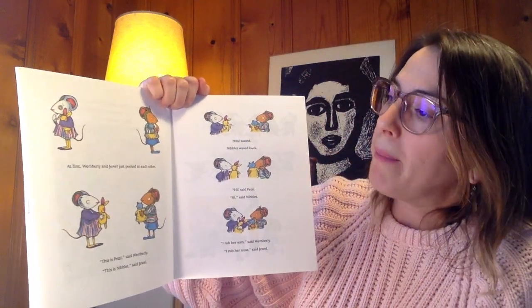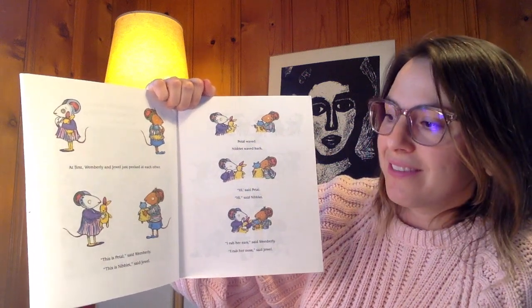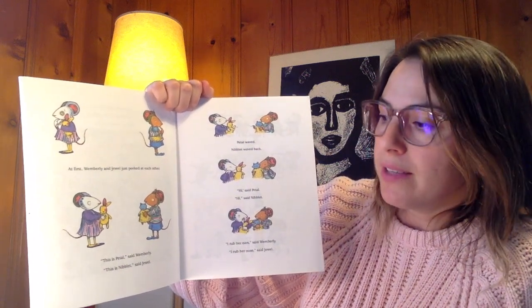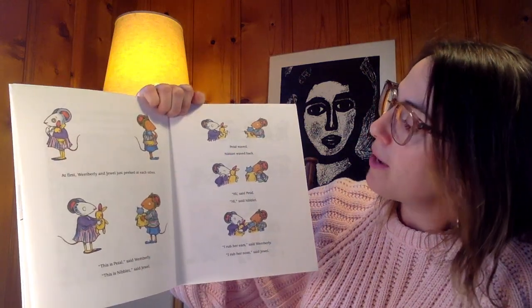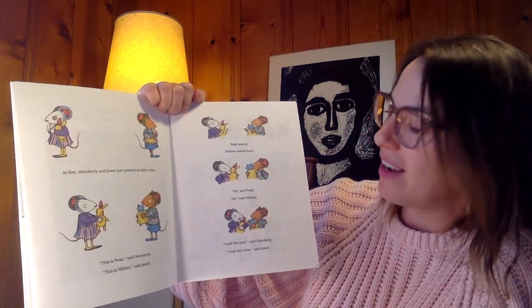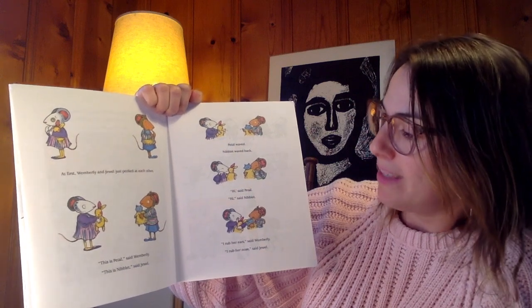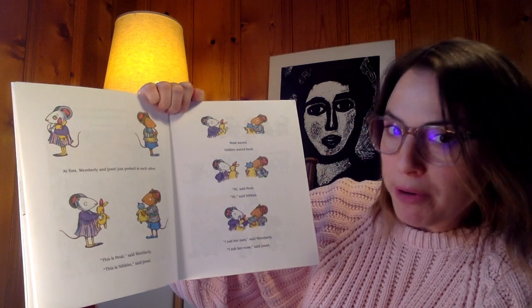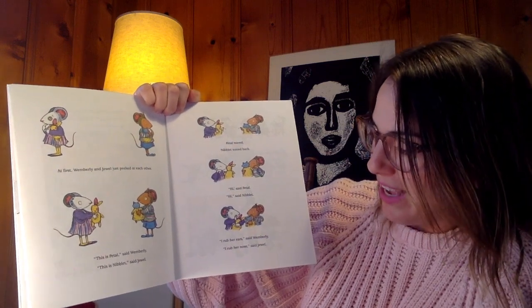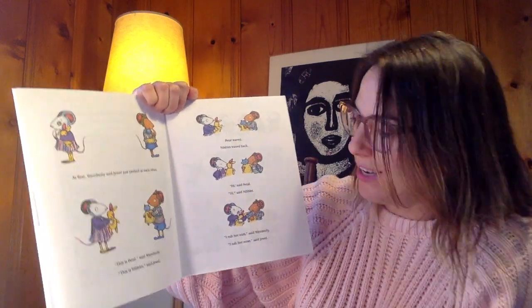At first, Wemberley and Jewel just peeked at each other. "This is Petal," said Wemberley. "This is Niblet," said Jewel. Petal waved. Niblet waved back. "Hi," said Petal. "Hi," said Niblet. "I rub her ears," said Wemberley. "I rub her nose," said Jewel.